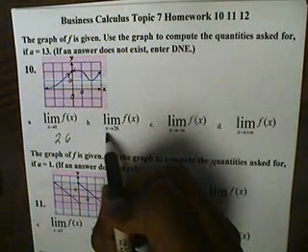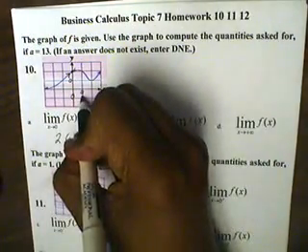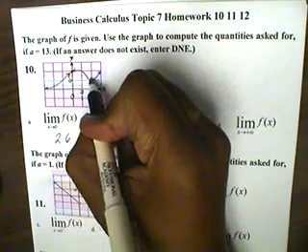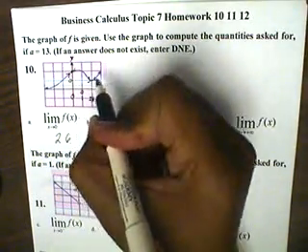Now, what happens when I approach 26 from the left and right? Well, here's 13 and here's 26 for x. And here's the graph. From the left and from the right, I'm approaching the same spot, which is right here. That's at the level of 13.